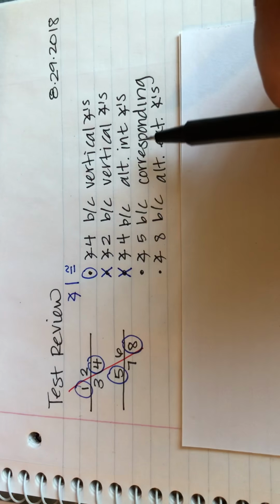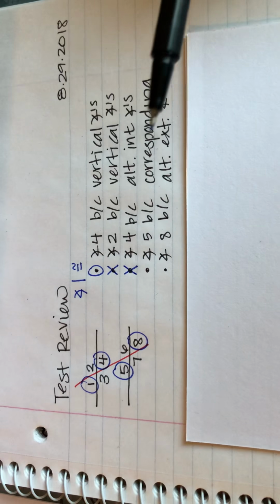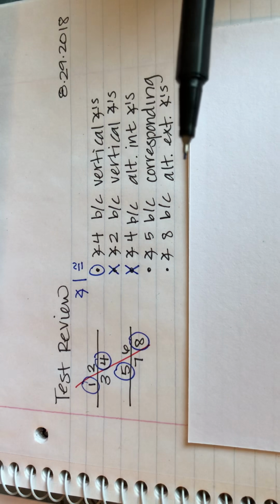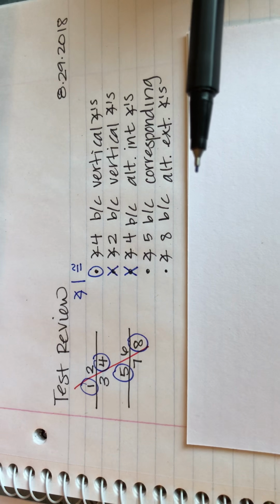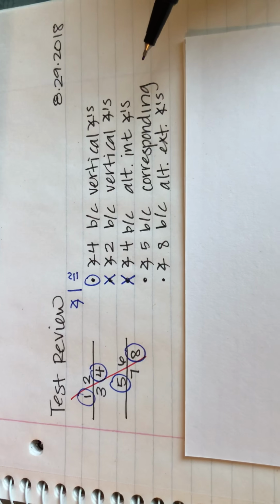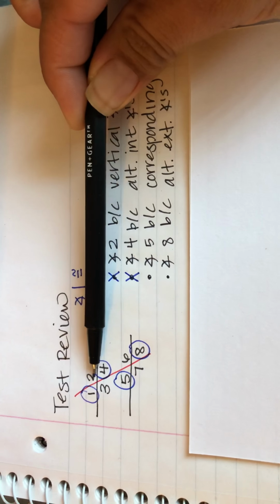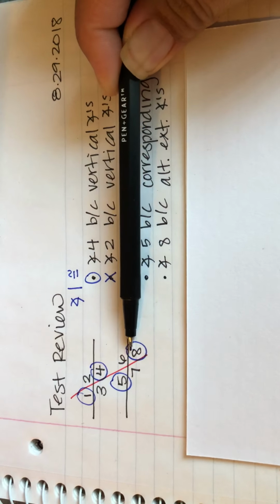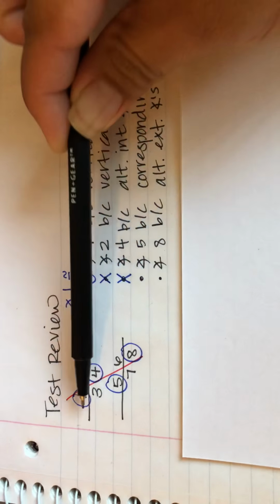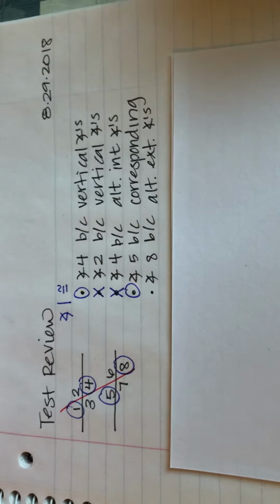Number 5, is it corresponding? Is that the name that Ms. Corrales and Ms. Ramos gave it? I do remember them saying it corresponds, it belongs to, right? The Spanish word corresponder means it belongs to. So yeah, does it belong to that same spot if I were able to pick up this line and drop it on top of here? Yes, it does belong on that same spot, so correct. That is a valid reason.